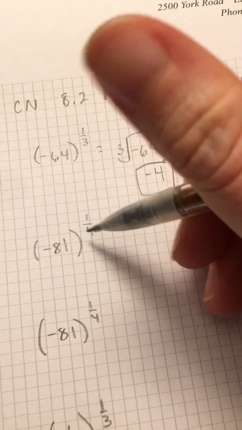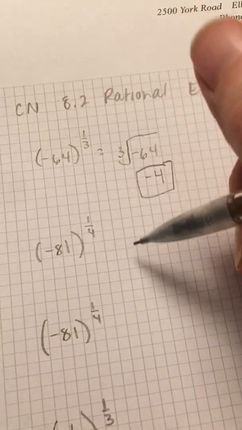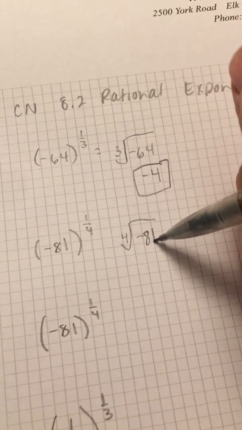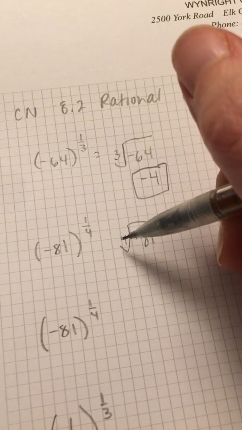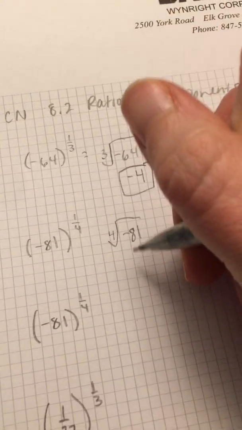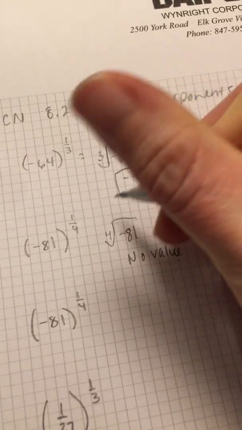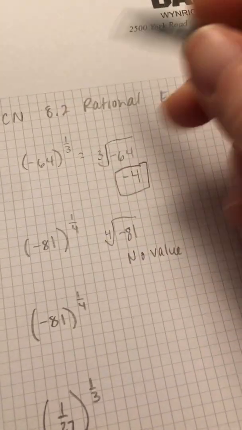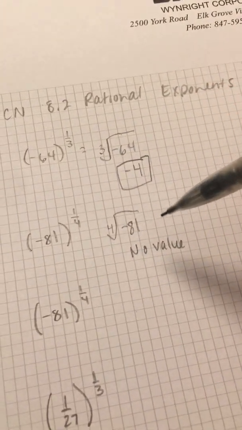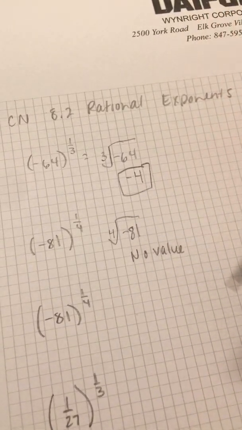Second example, the 4 tells us the root, the 1 tells us the exponent. So this is a fourth root problem, fourth root of negative 81. Now can we have a negative under a fourth root? The answer is no. There's no real value here. You can't have a negative under an even index. You can have a negative under an odd index because, again, a negative times a negative times a negative is negative, but a negative times a negative times a negative times a negative, 4 of them, would become positive, and that would never be negative.